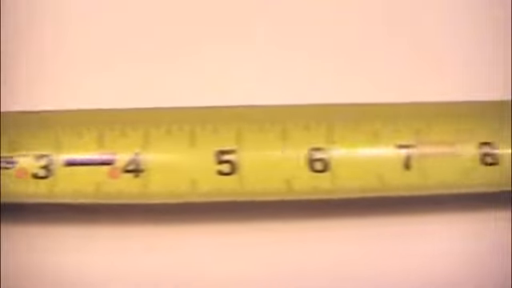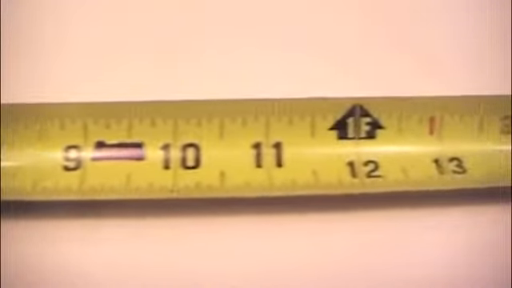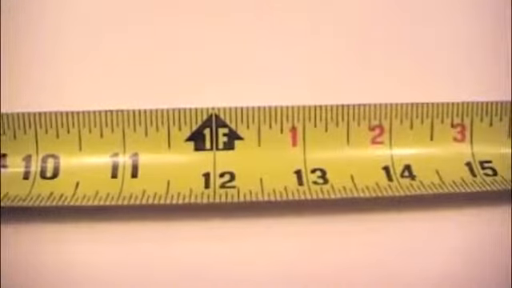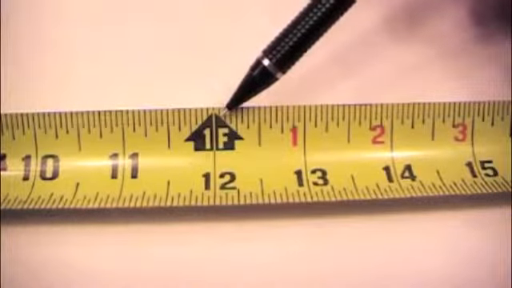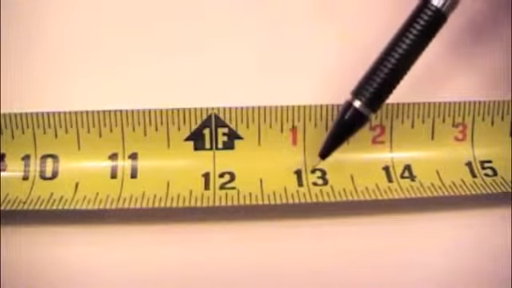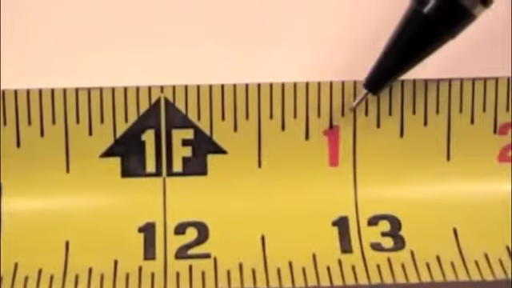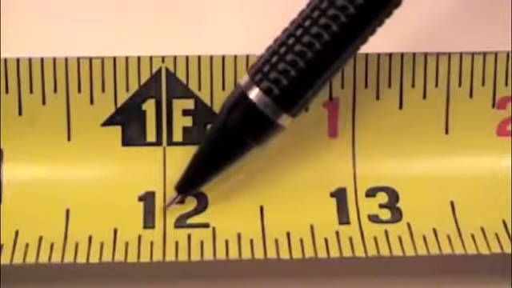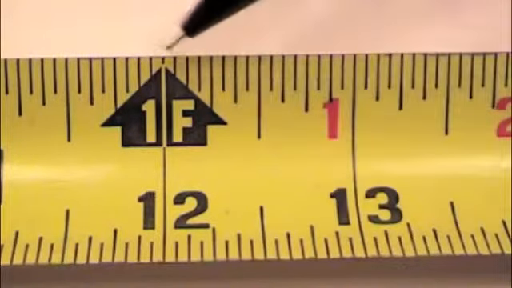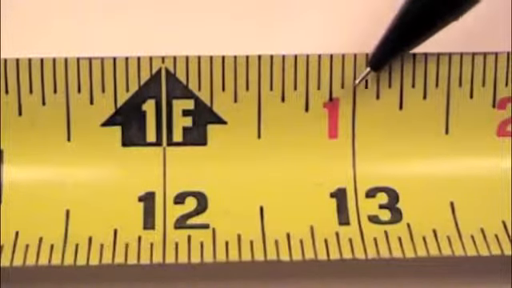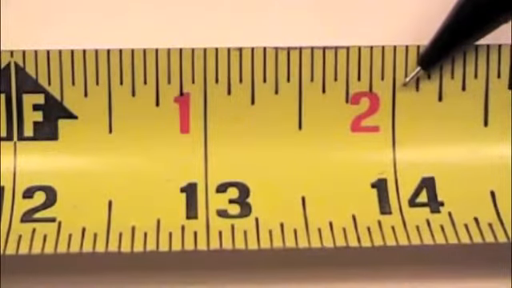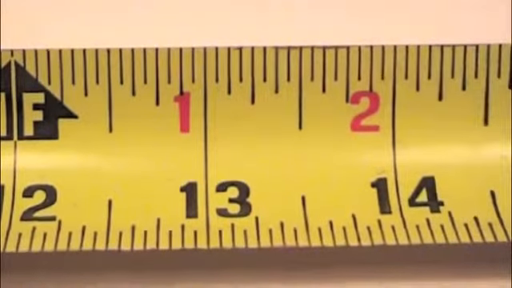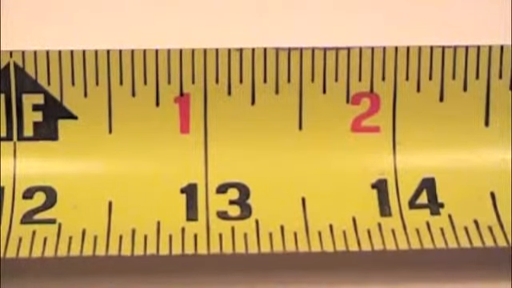When we extend it out up to a foot, 12 inches, we see that we have a second set of numbers show up. We have 12 inches, which is also a foot, and we have 13 inches, and then we also have a 1 inch. So 12 inches, 13 inches, or 1 foot, 1 inch. That continues on to be 1 foot, 2 inches, or 14 inches. Depends on what nomenclature you're going to be using, feet and inches, or just inches.